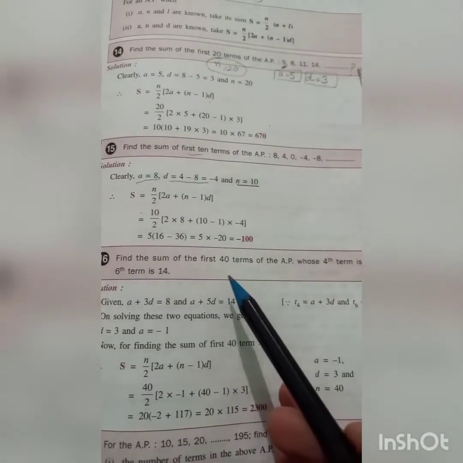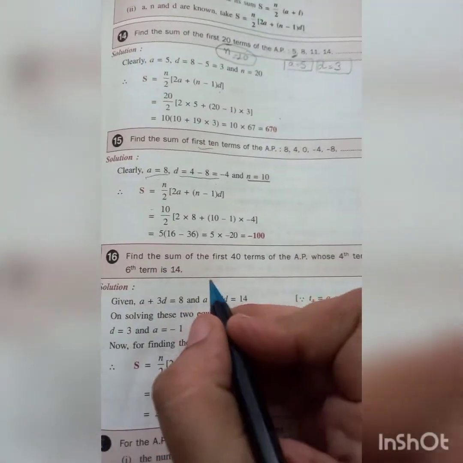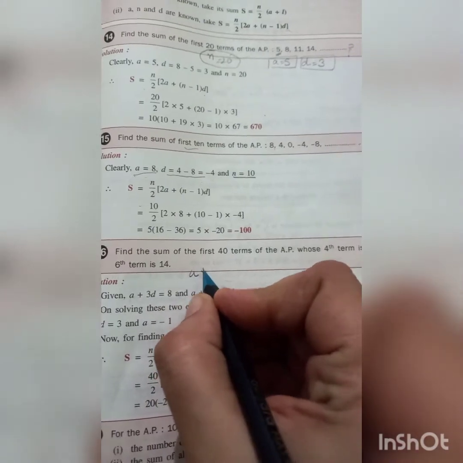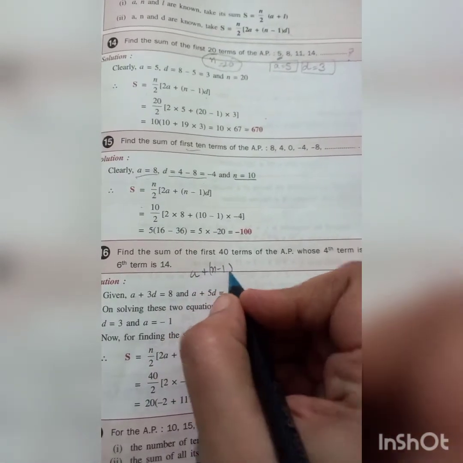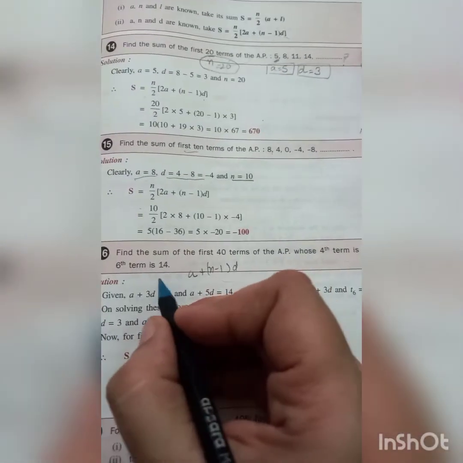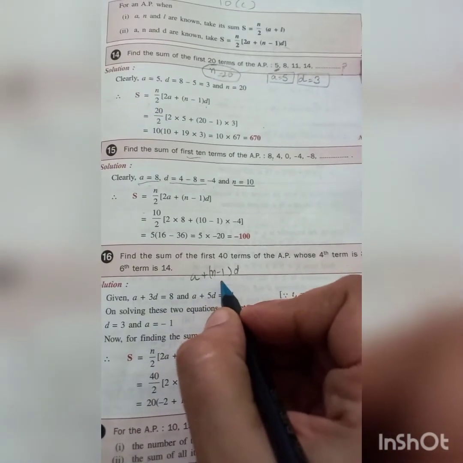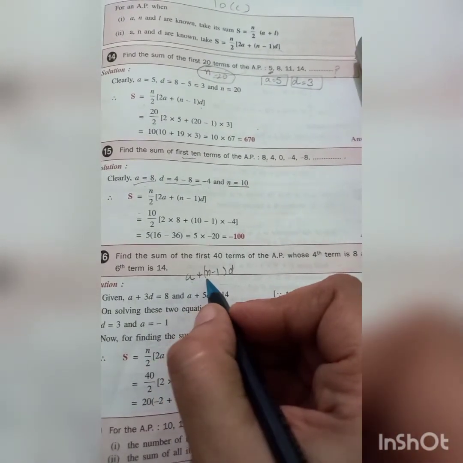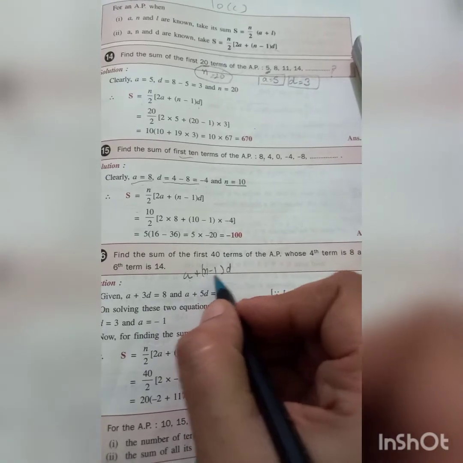Next is find the sum of the first 40 terms of an AP. They are saying find the sum of the first 40 terms of an AP whose fourth term is 8. Fourth term, what is the formula? a plus (n minus 1) into d is the formula for the nth term, which you have done. So a plus (n minus 1) means 4 minus 1, 3d.